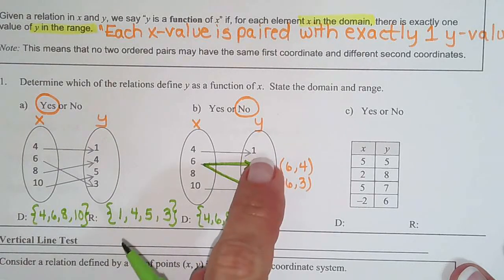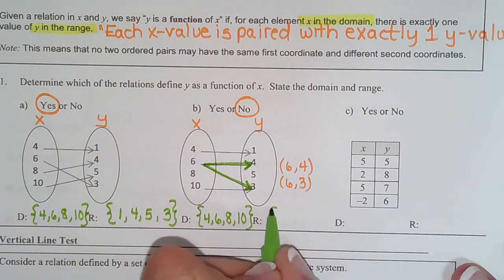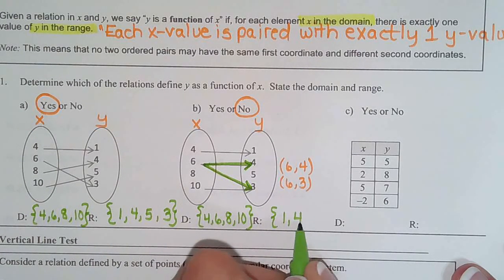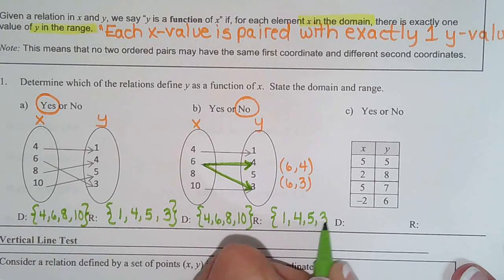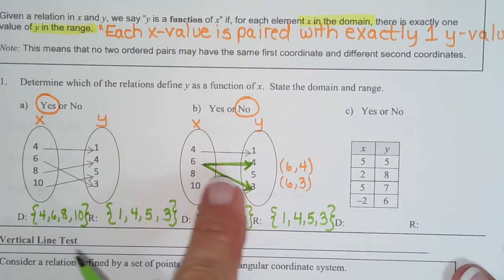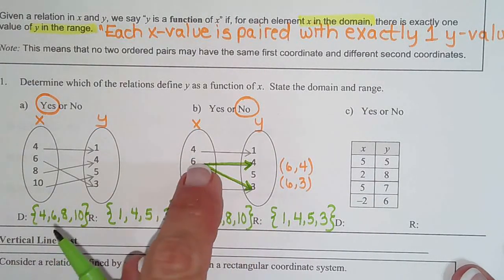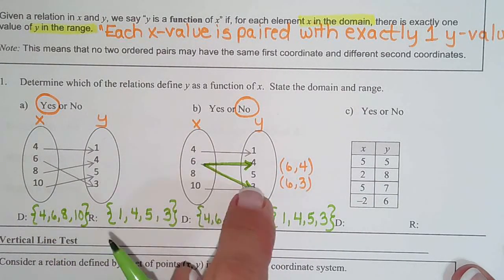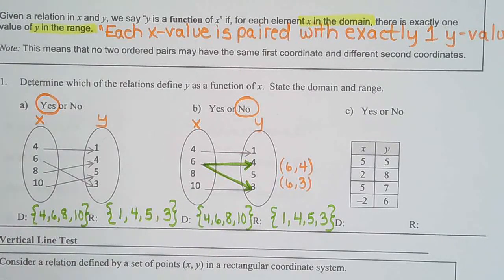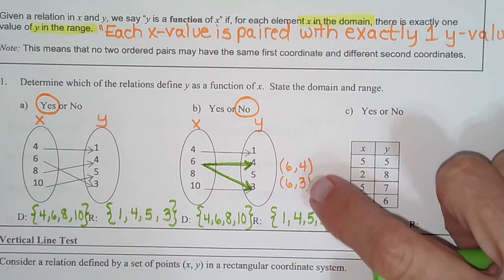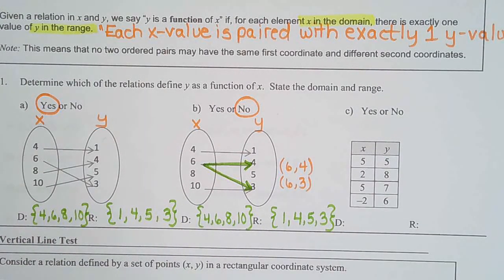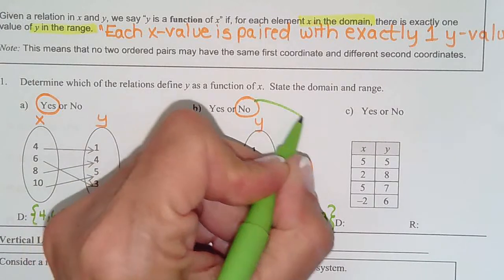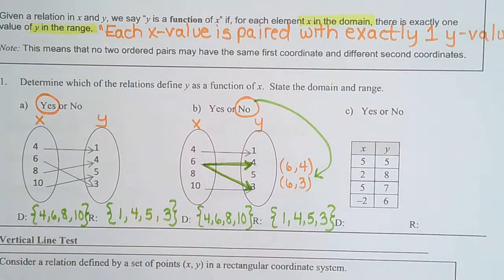And my range is the same, 1, 4, 5, 3. But it's not a function because the x value 6 is paired with two different y values, which you can see right here. Could draw this and show why.